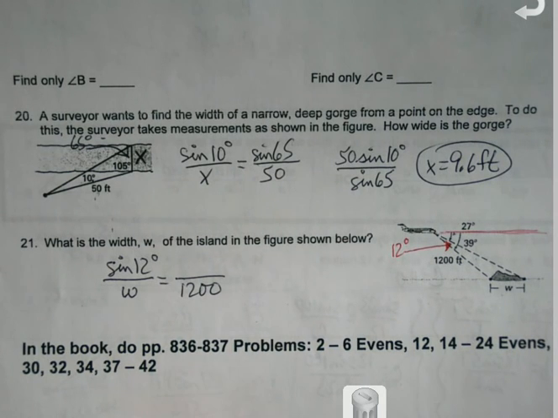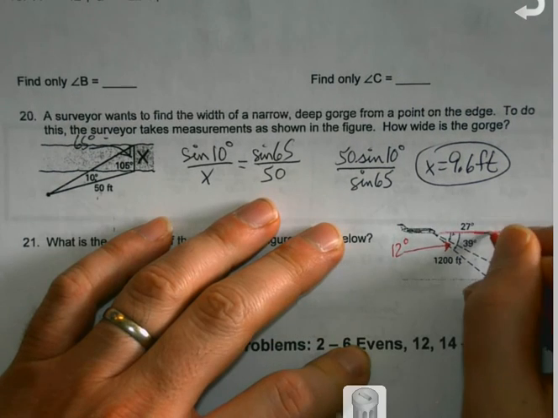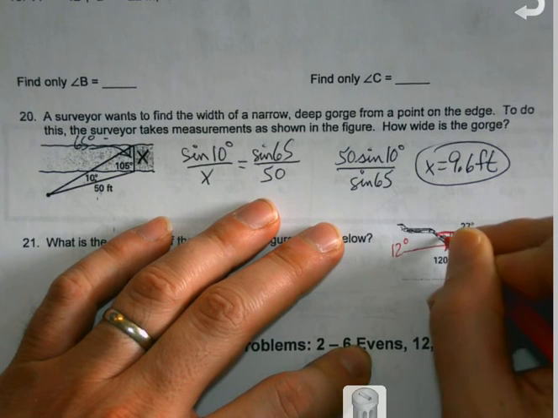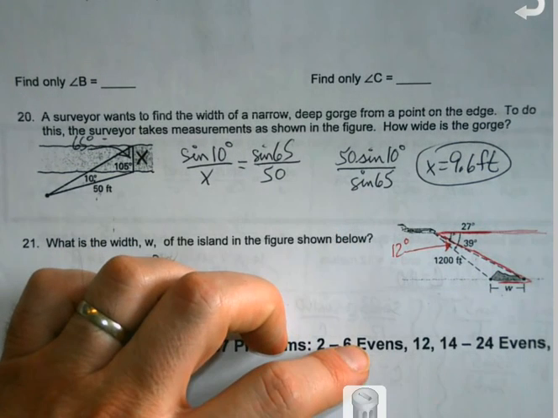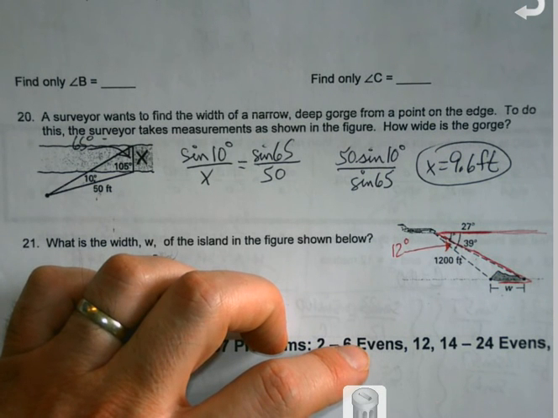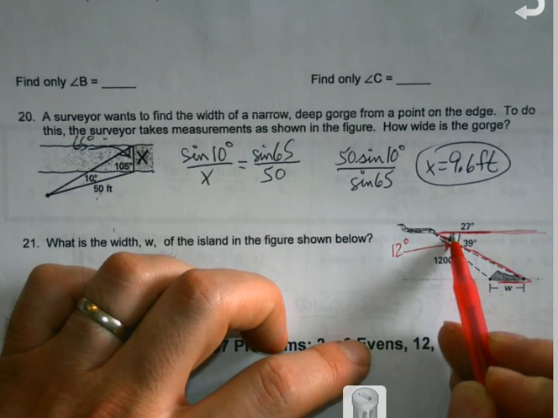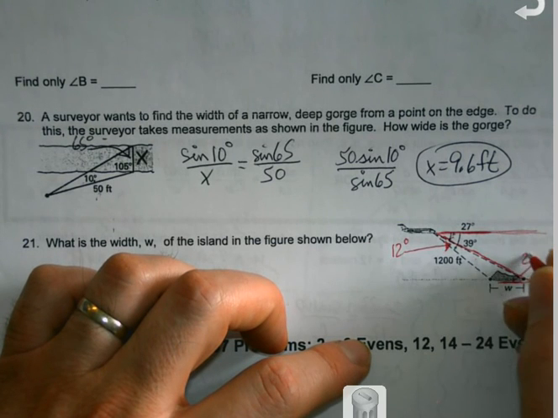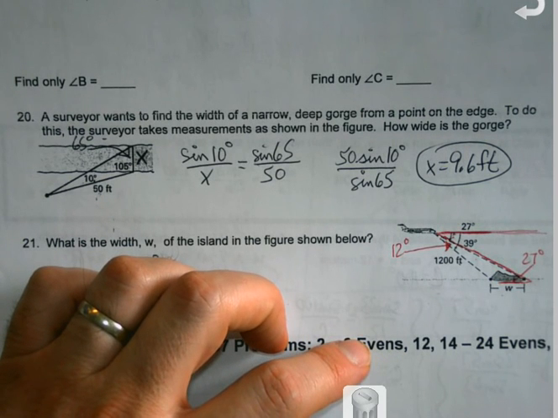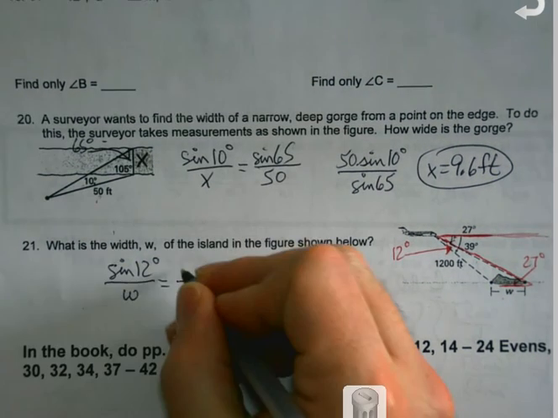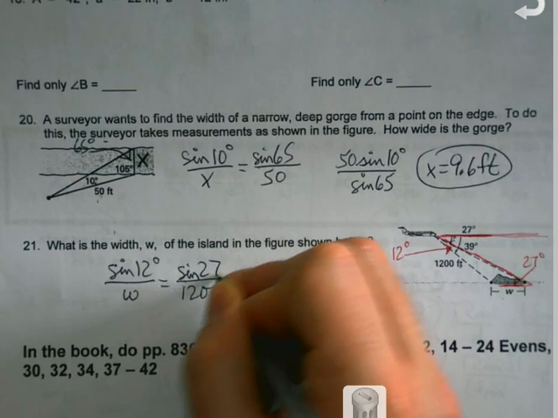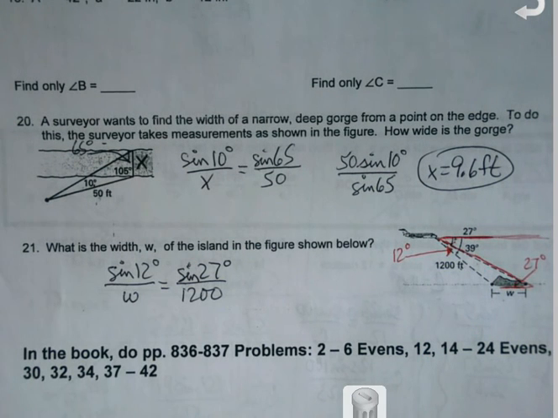And I also notice, hey, if I look at what I always called with geometry kids the Z shape, my alternate interior angles, if this is 27, this has to be 27. Oh crap, we have to remember the geometry stuff. Yes, that's going to happen occasionally. And I'll admit, a lot of times it's going to be alternate interior angles.